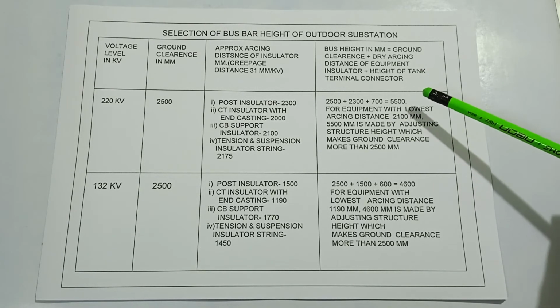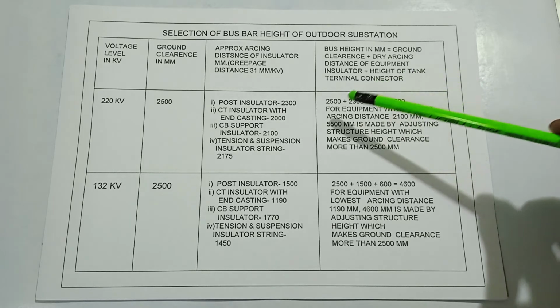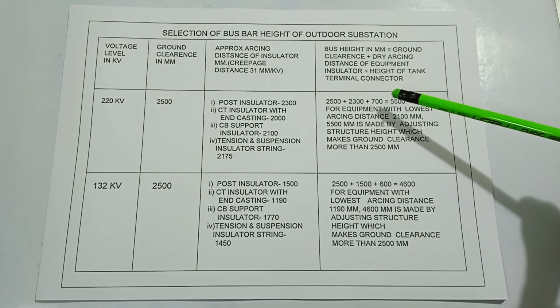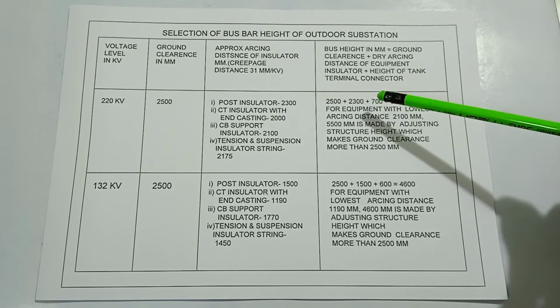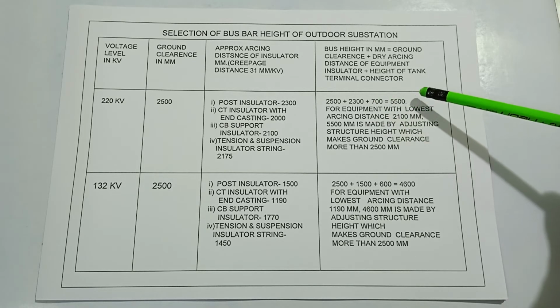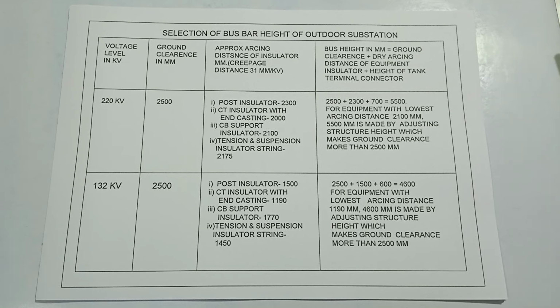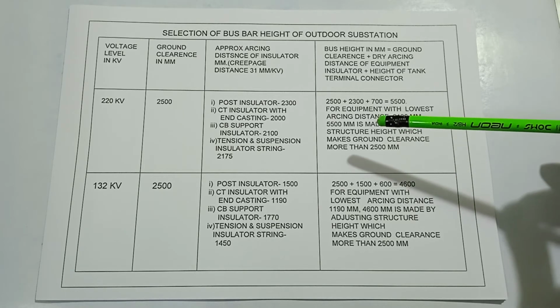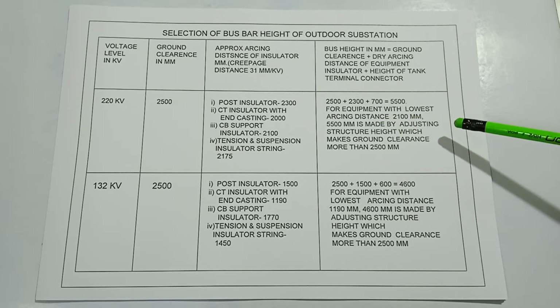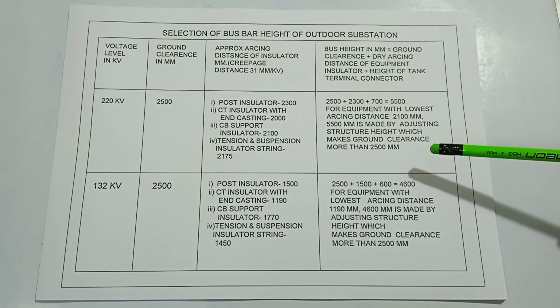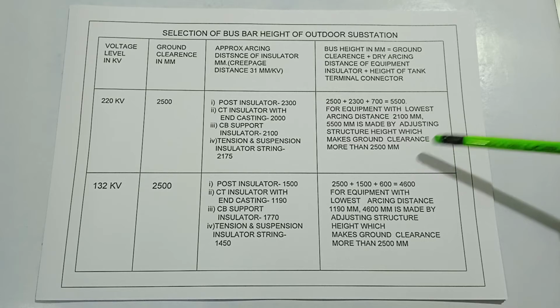Now added the 2500, 2300 and 700, that is height of tank terminal connector. The total distance is 5500 mm. For equipment with lowest arcing distance 2000 mm, 5500 mm is made by adjusting structure height, which makes ground clearance more than 2500 mm.